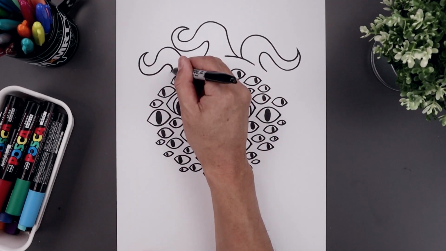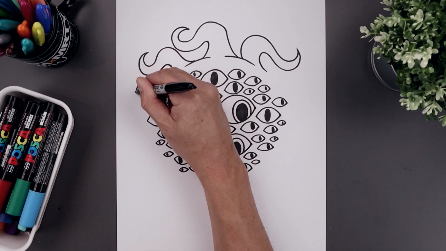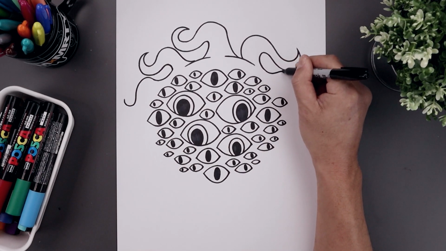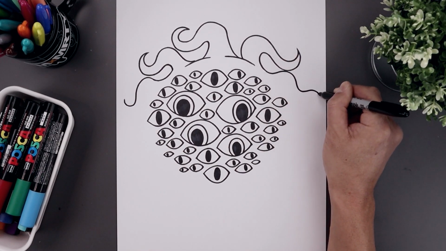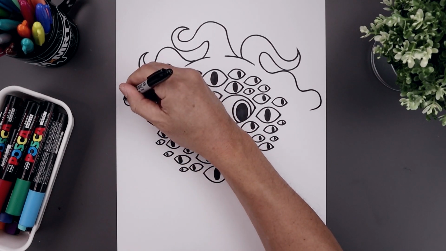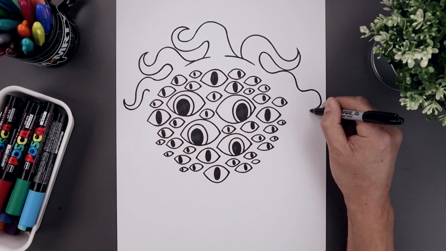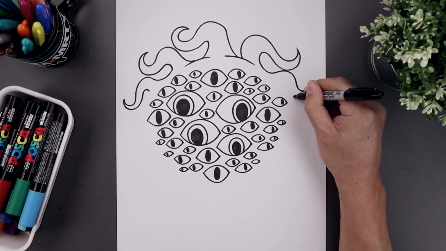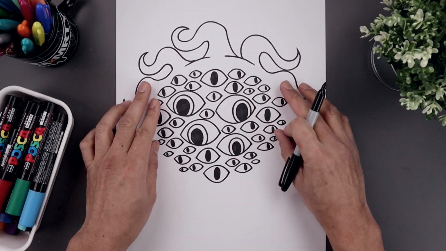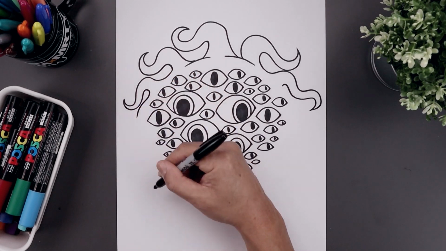Let's add another set along the side. Coming down, up, down, and then up. And then again, I'm just going to taper this back in towards the body. Now I'm going to work our way out towards the side, around the eyes, and then down.